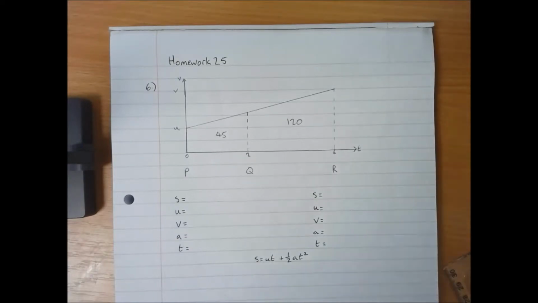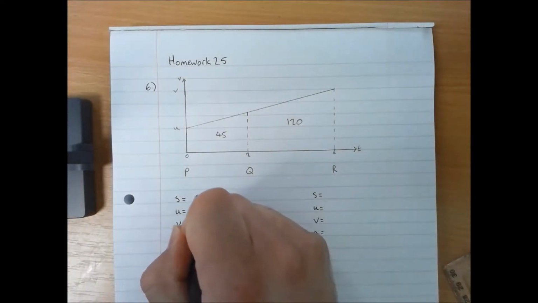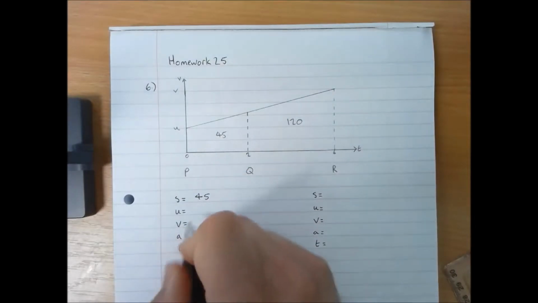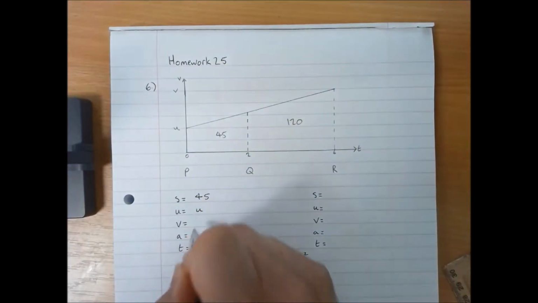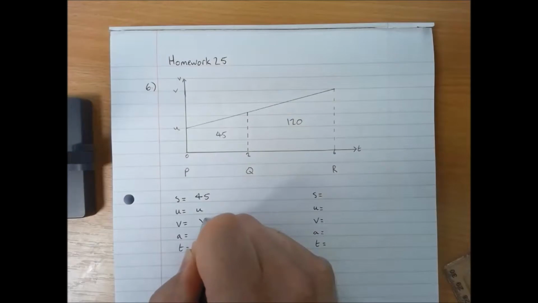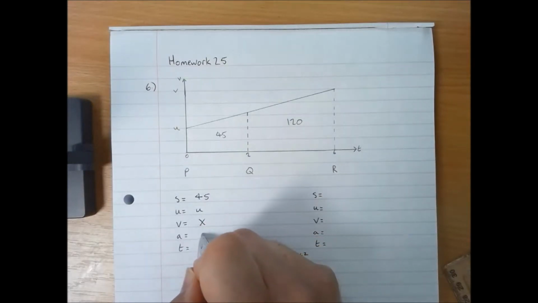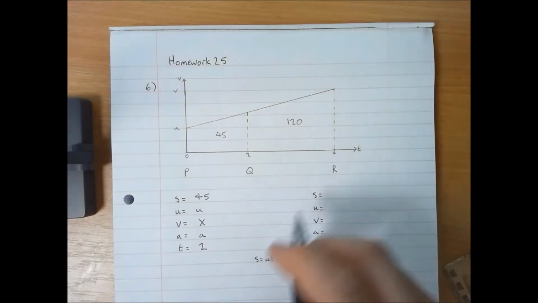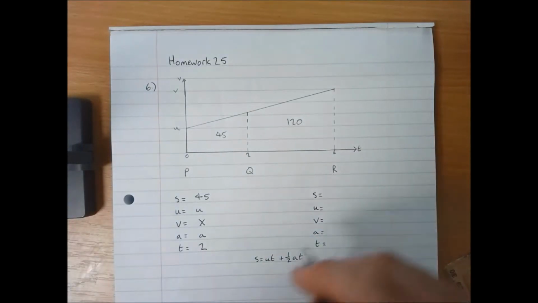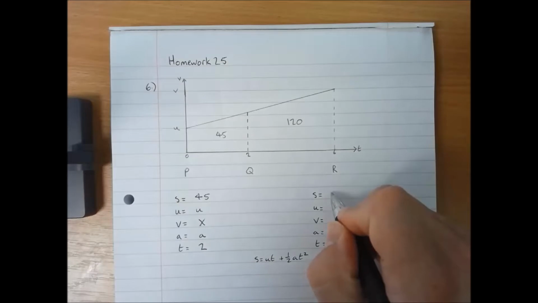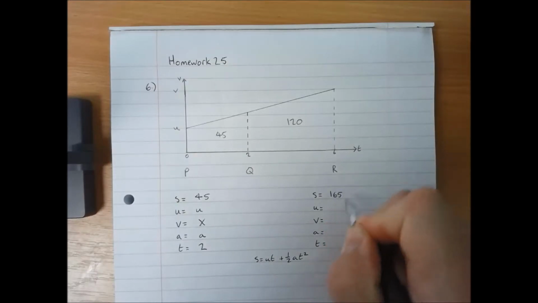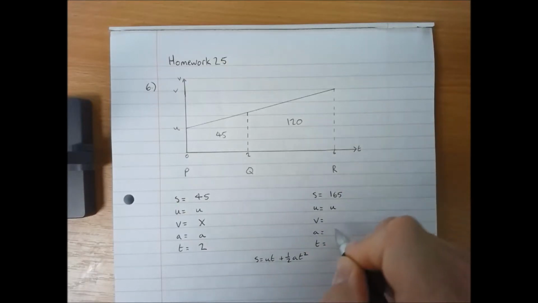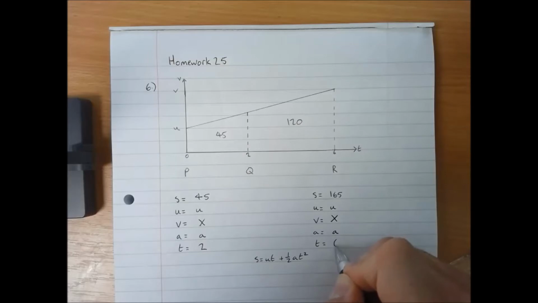So, from P to Q, we know that the distance travelled is 45. We know that it starts at speed u. We don't know its final velocity, and we're not going to use that in the question. We know its acceleration is a, and we know that it takes 2 seconds to do so. If we look at the entire journey from P to R, we know that the combined distance is 165. Its starting velocity is u. Its final velocity is unknown, and we're not going to use that. Its acceleration is a, and the time taken is 6.